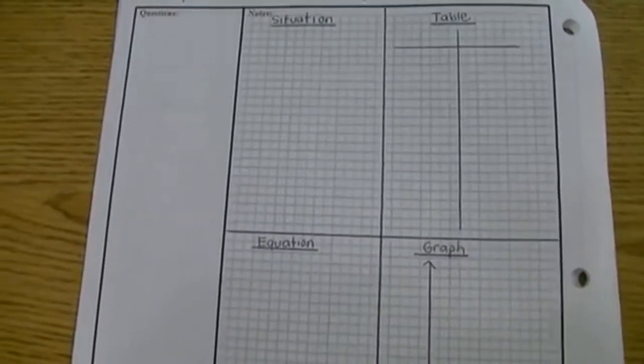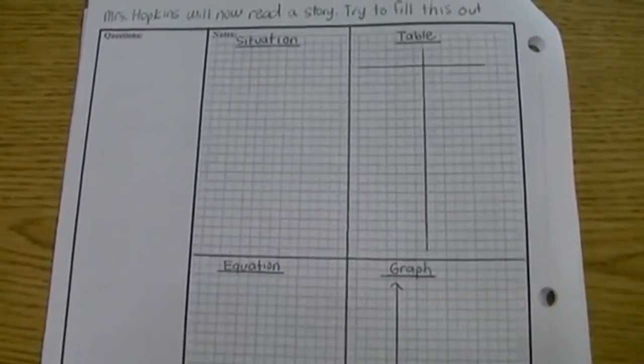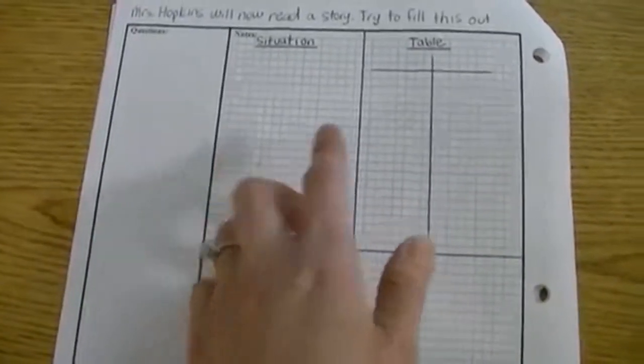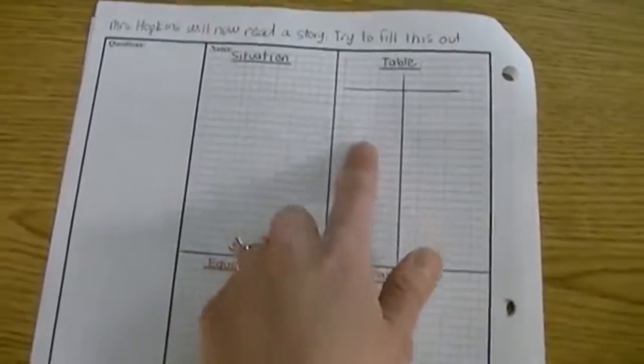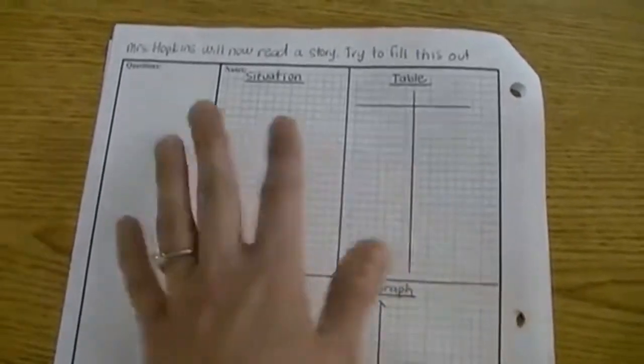Okay, you should have now been able to fill out some sort of situation. You should have some values in the table. You can possibly start graphing whatever values you stuck into your table. And if you know the situation, you should hopefully come up with other values in this column because you would know the output, given the situation that you have observed within this book.